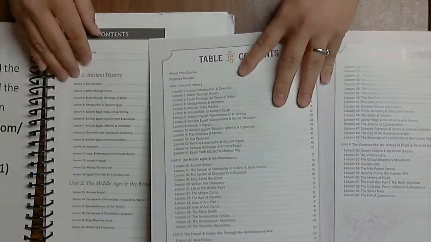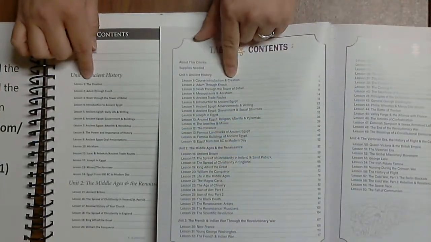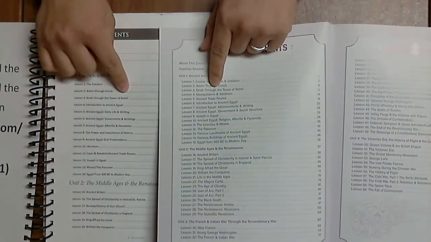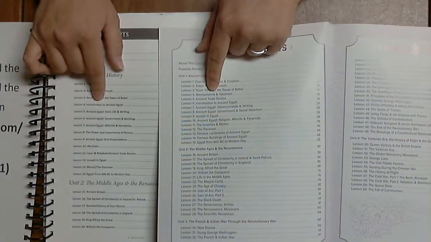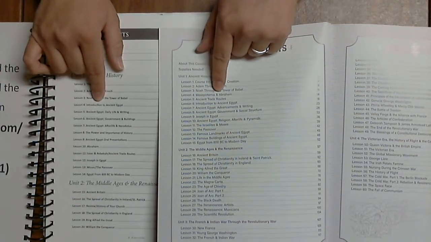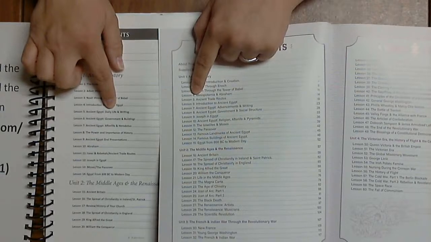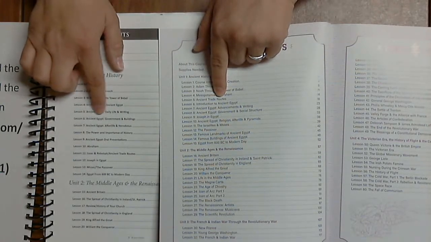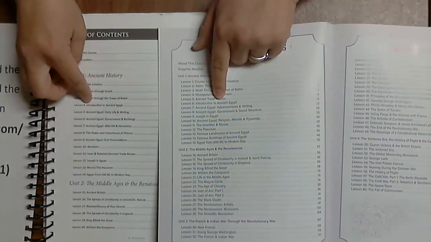Now, as far as individual lessons, we have course introduction and creation, Adam through Enoch, Noah through the Tower of Babel. Introduction to ancient Egypt is lesson 4 over here, but here we have Mesopotamia and Abraham. And then 5 is ancient Egypt, daily life and writing. Here we have ancient trade routes. And then ancient Egypt, government and buildings, introduction to ancient Egypt. So that was up here.